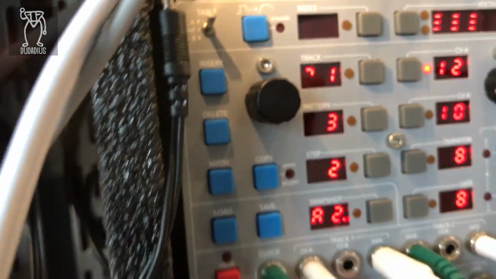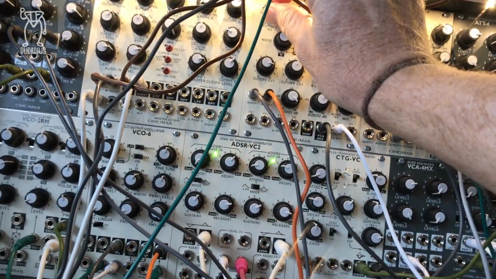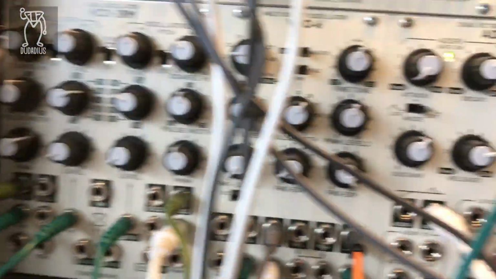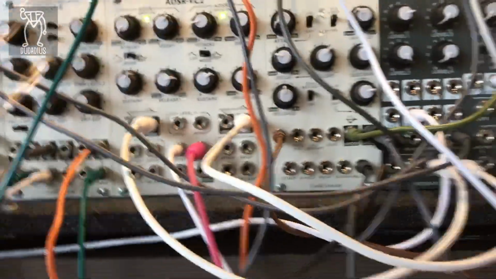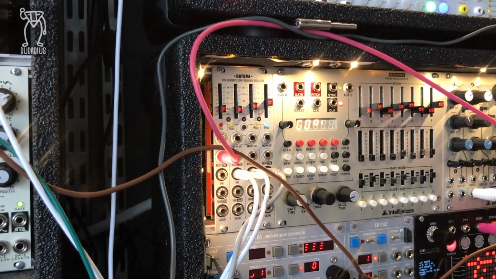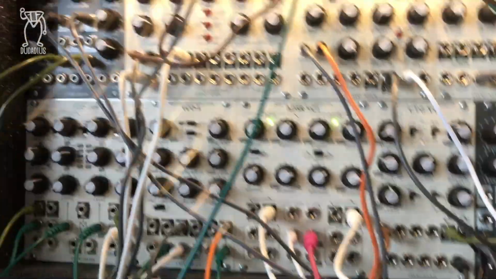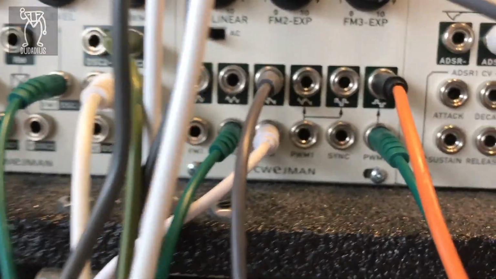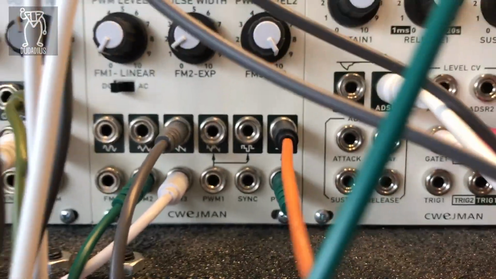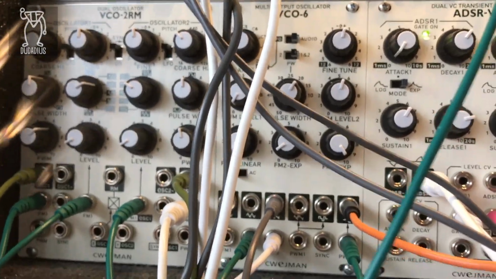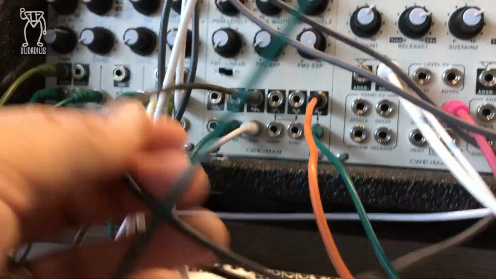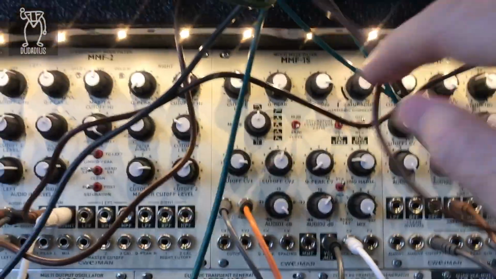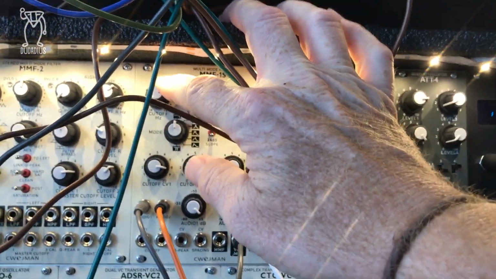All right, so let's talk about this a little bit. The bass is the VCO6, and I've got a couple of the outputs. Let's lengthen the envelope. Okay, a couple of outputs of the VCO6: the square wave that's being pulse width modulated for NICBAT, and then just a saw going into the two inputs of the MMF1S. And this is great.